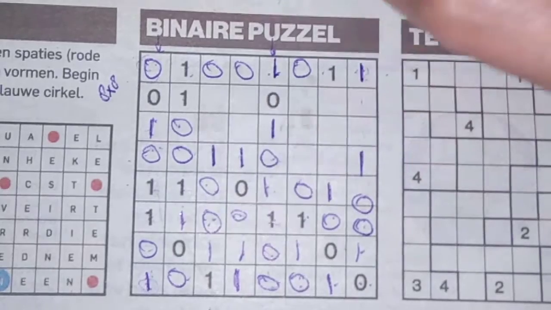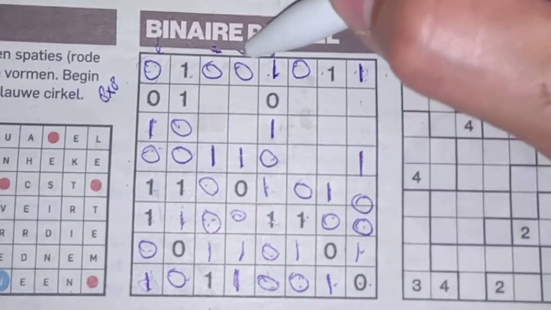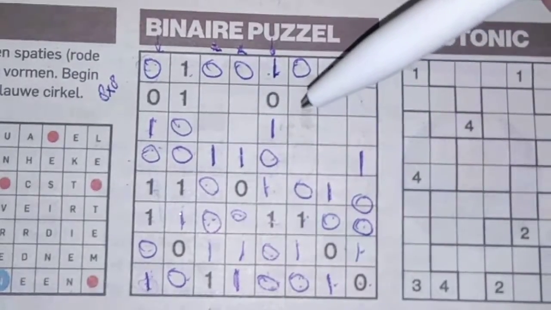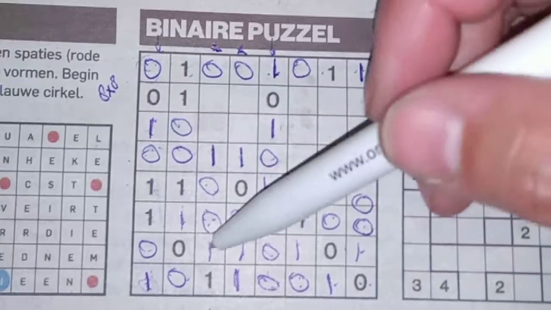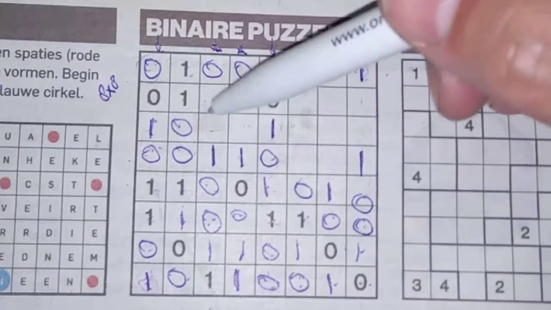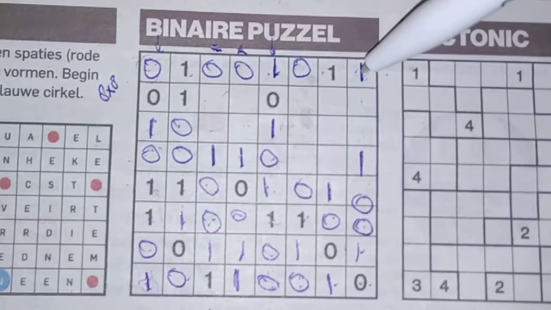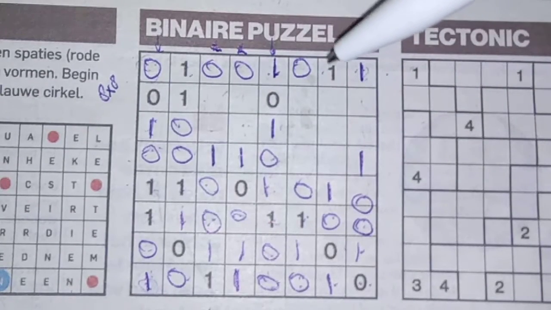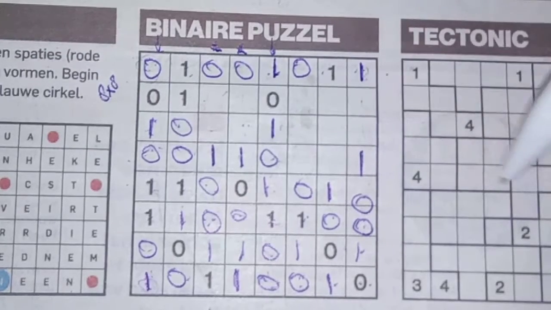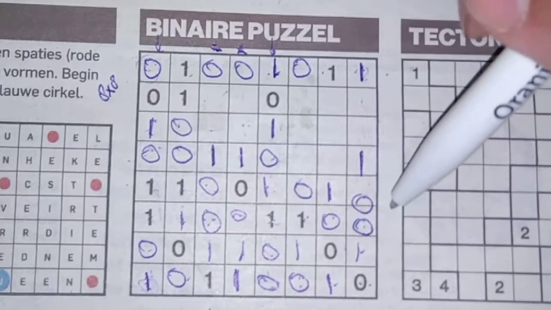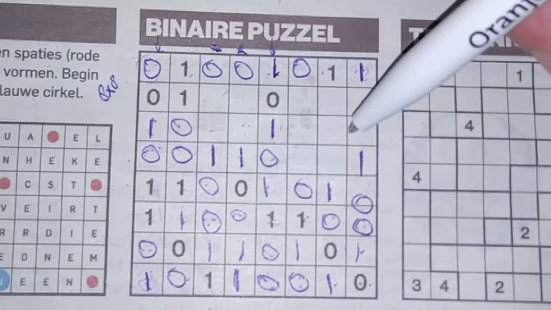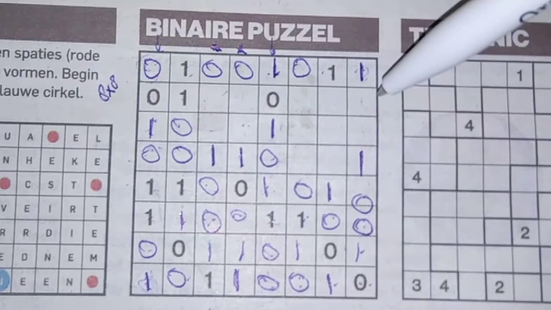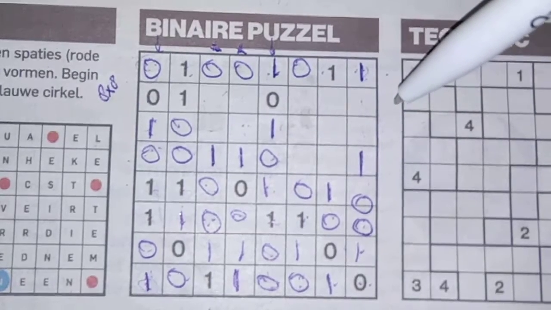And these two are so similar. Identical columns, except I do not know what digits here and there should be. So I need to continue with another column or a row. Difficult.